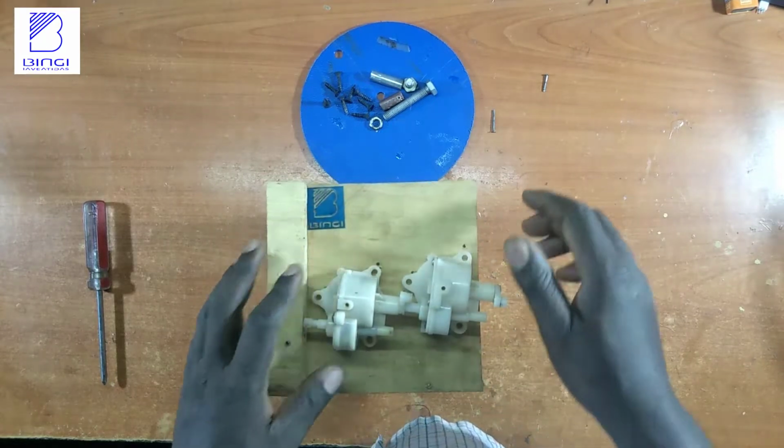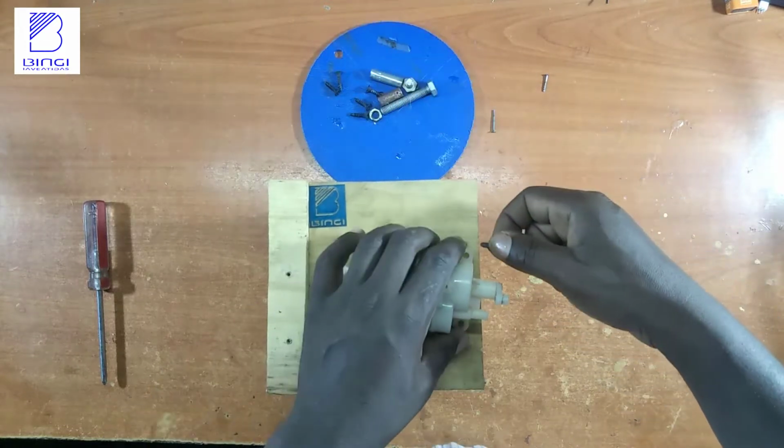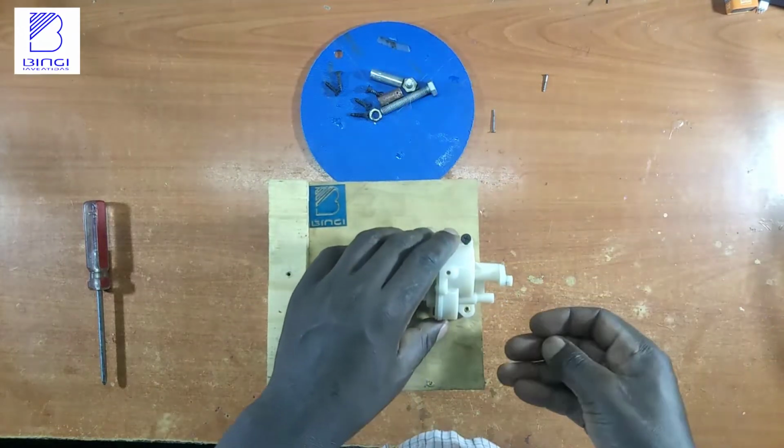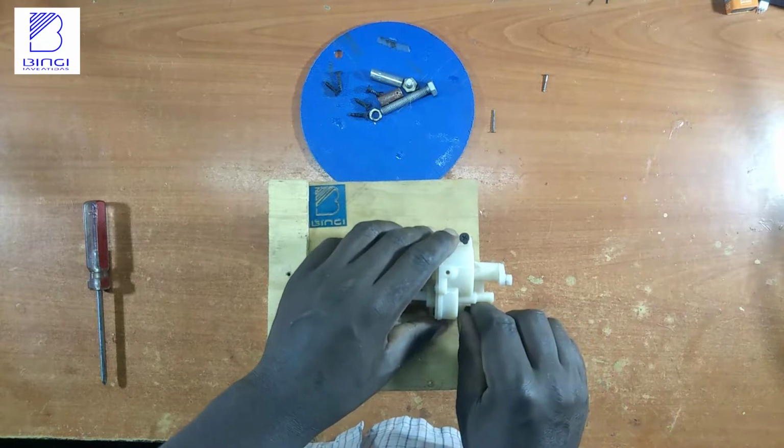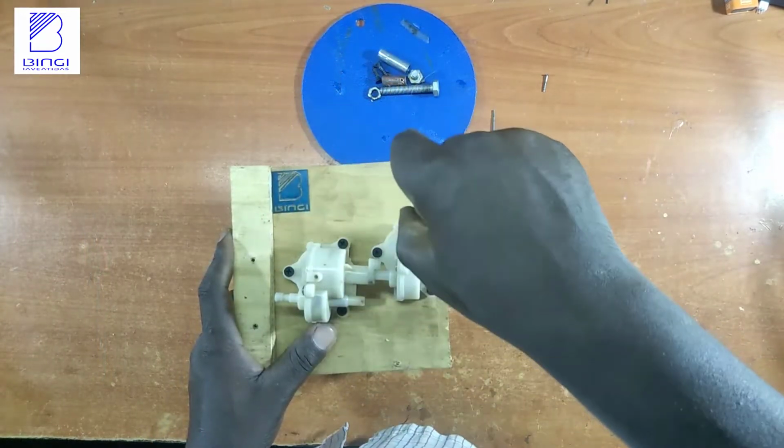To see whether the 2 shafts are aligned perfectly, they are first placed on the wooden platform and then screwed with nails to tighten them within their alignment.